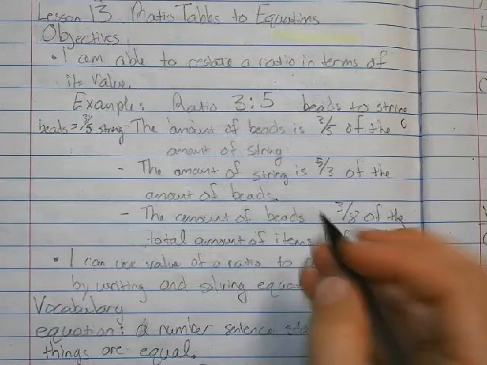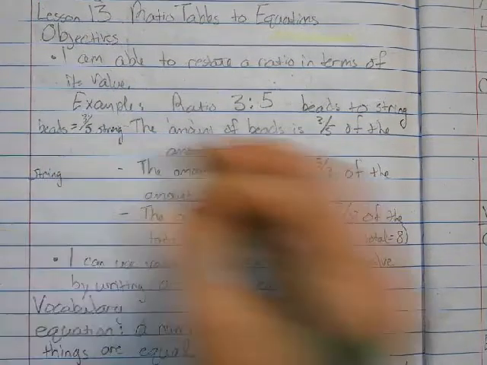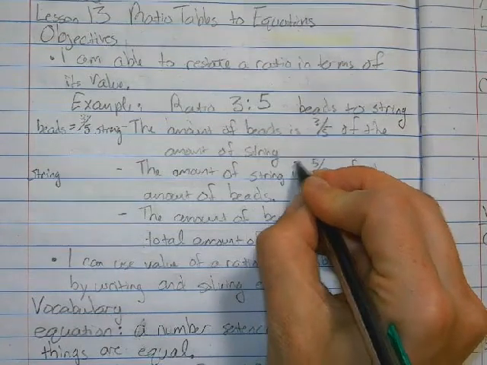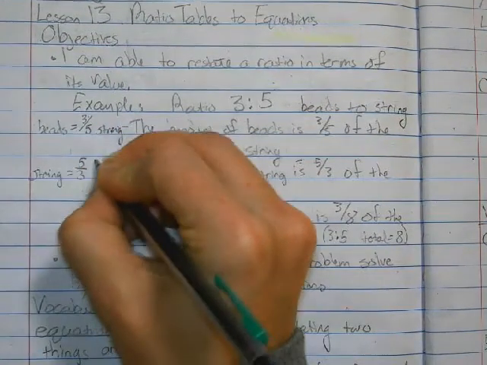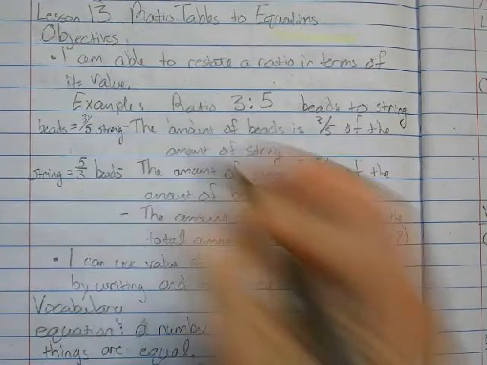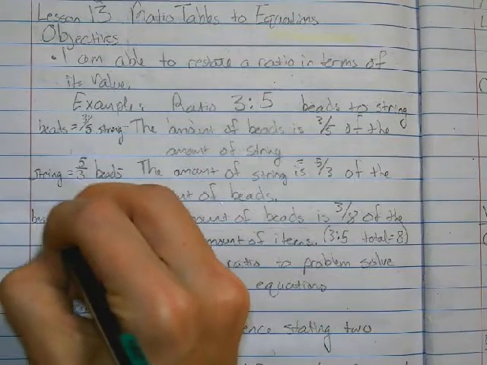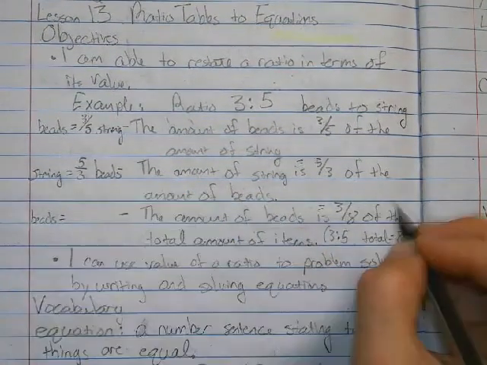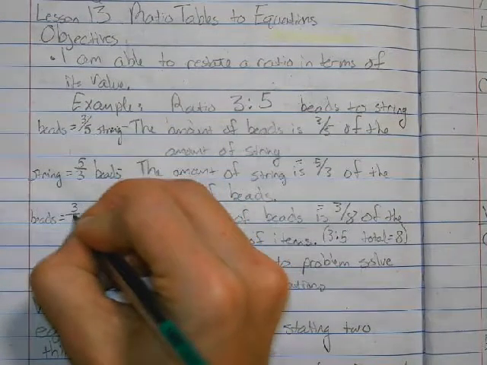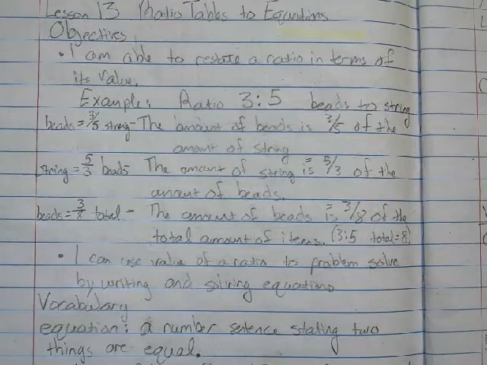Down here, the equation is string is, which means equals, 5/3 beads. And lastly, it says the amount of beads is, which is my equals, 3/8 the total. So that's what your equations look like.